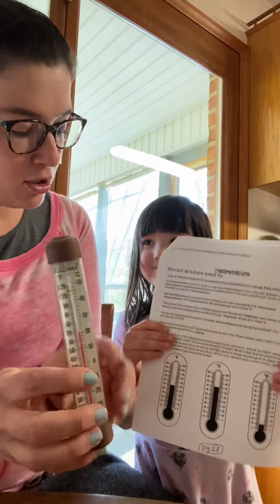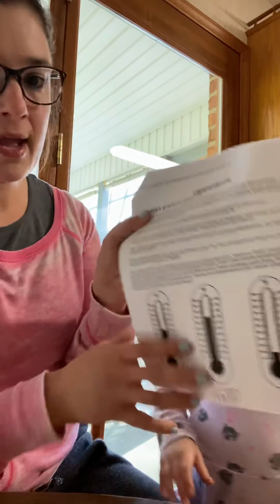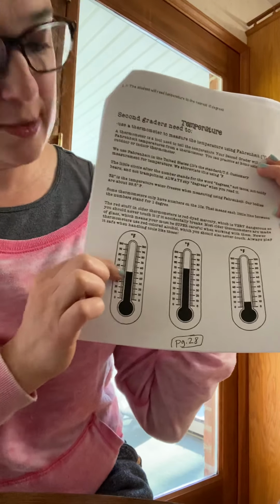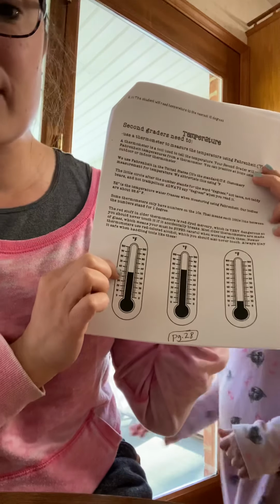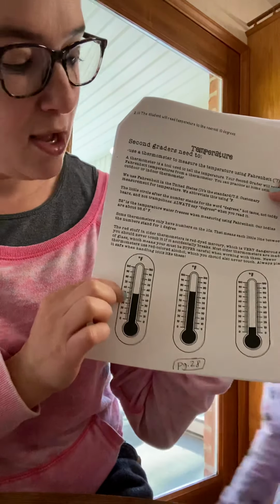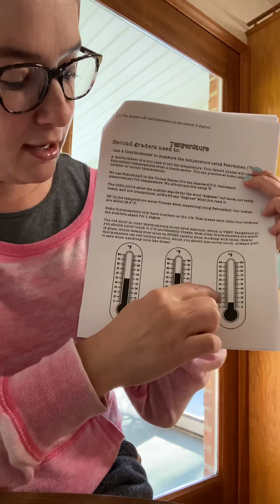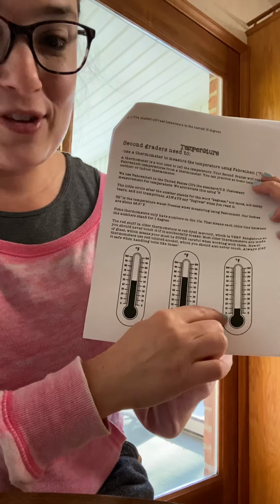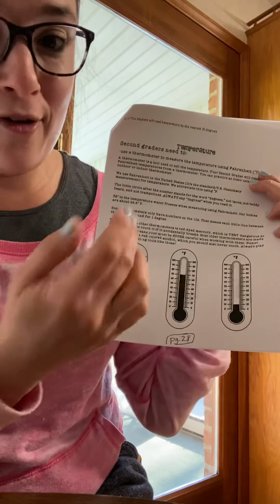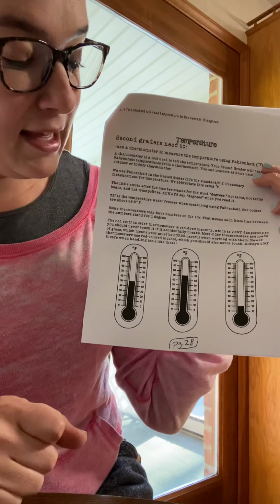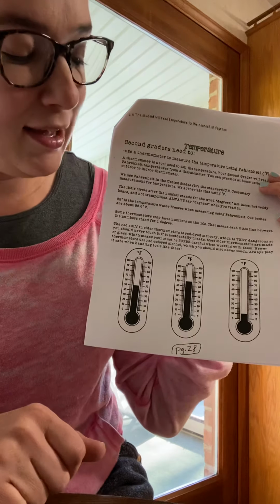So we will measure our temperature, and you can see on the page here where the red goes up to is what the temperature is. The higher the number, the warmer it is. Water freezes at 32 degrees Fahrenheit. So anything under that, we talk about this in class. If it's under that, it could snow. If it's colder than 32 degrees, anything can happen if there's wet outside. It could snow or ice.